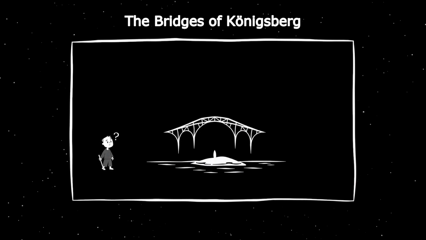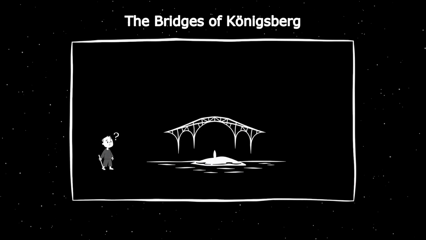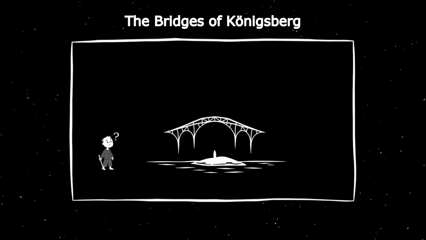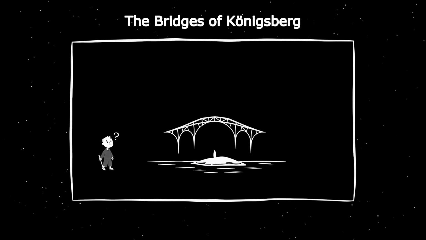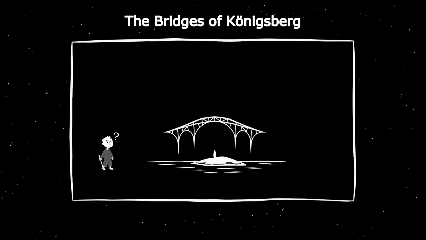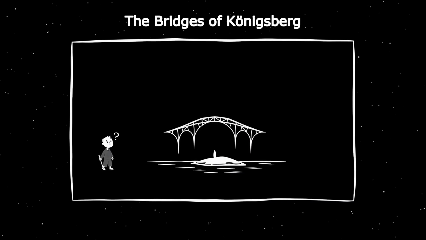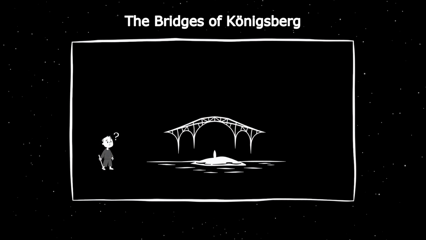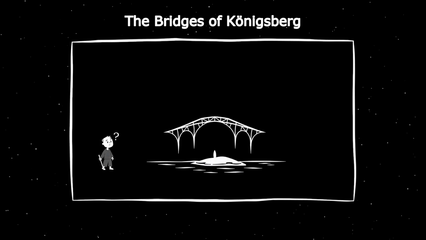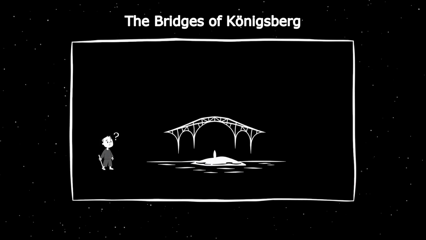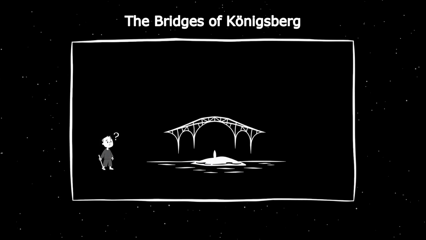To understand Euler's perspective, envision the 4 land masses of Königsberg as dots on a piece of paper. The bridges become connections, linking these dots. Euler soon realized that for anyone to traverse each bridge exactly once, certain conditions needed to be met, particularly regarding the number of times each vertex is connected by edges.